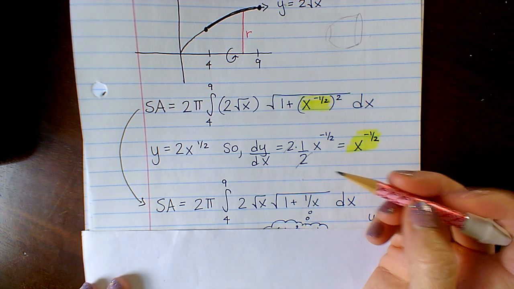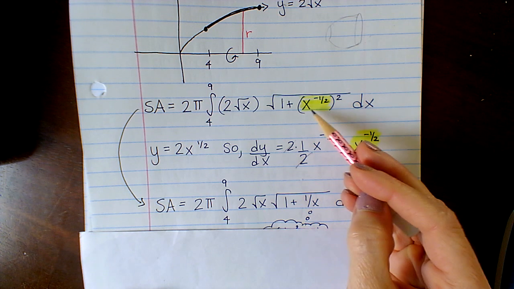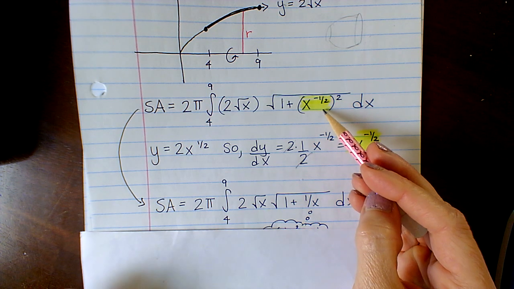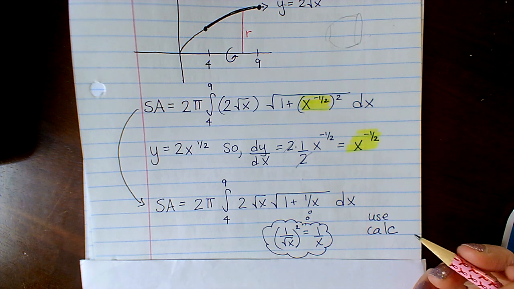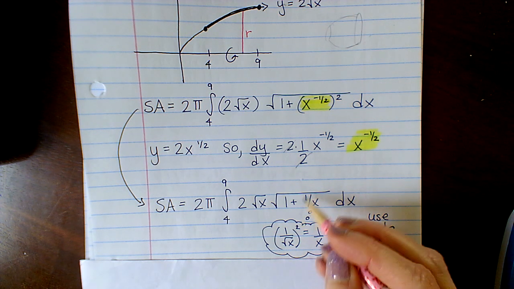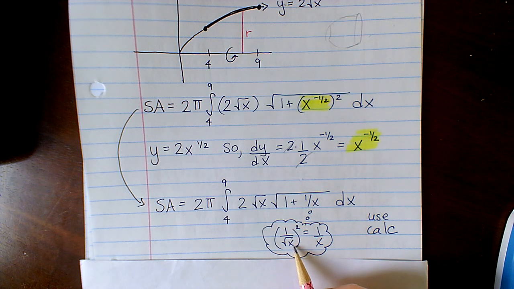All right, if you just want to clean that up a little bit before we put it in the calculator, this is going to be the square root of 1 plus x to the negative 1/2 squared. Now, just in case you're wondering where this 1 over x came from, x to the negative 1/2 is 1 over the square root of x.